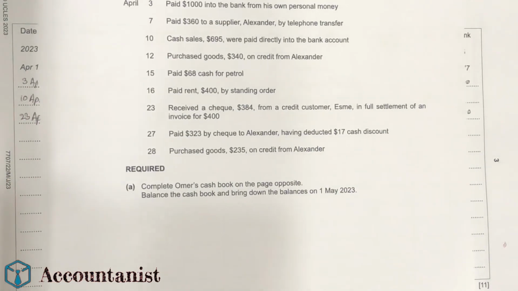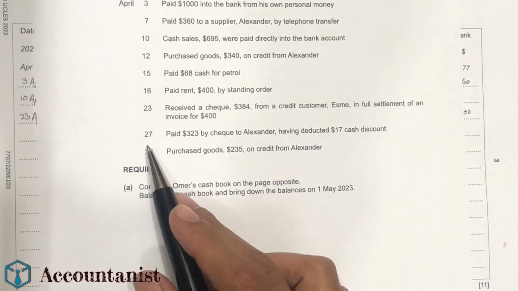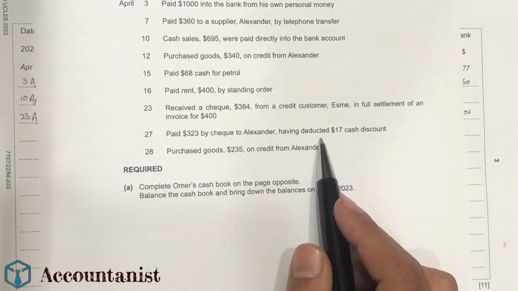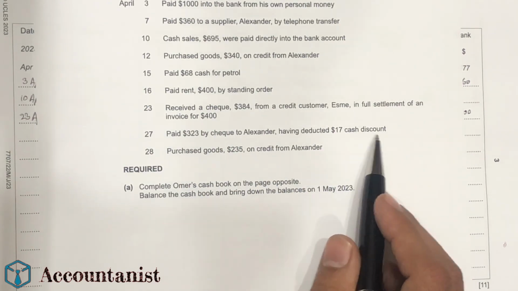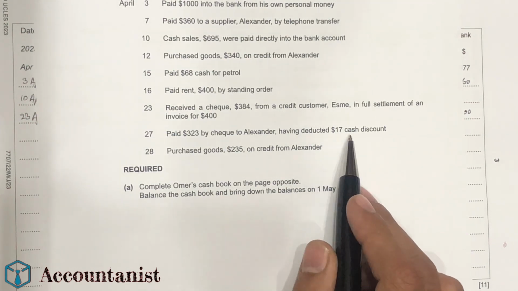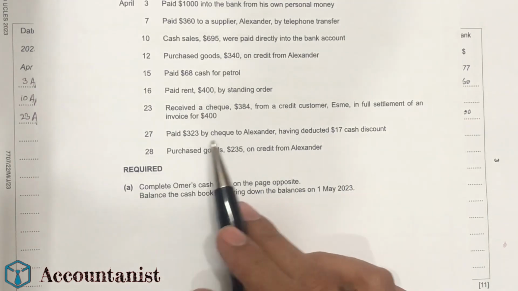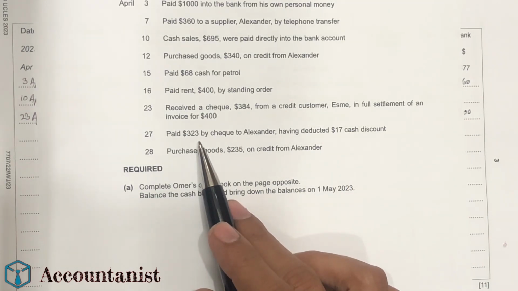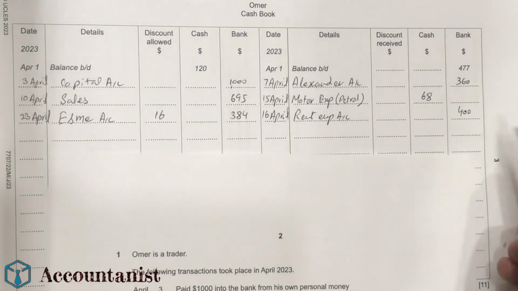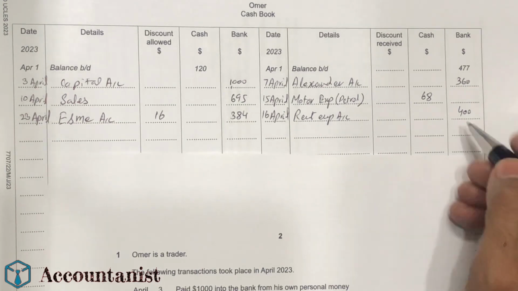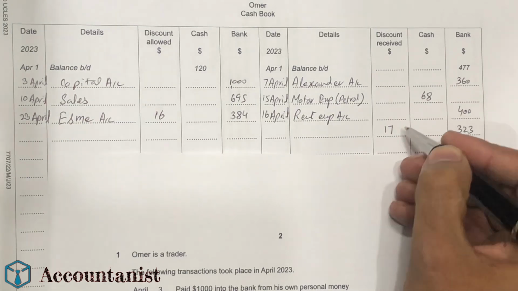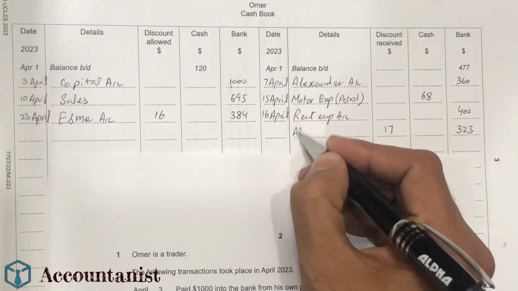Alright, so the next transaction we have in the question is 27 April, paid $323 by check to Alexander, having deducted $17 cash discount. Having deducted means it's already adjusted with the discount of $17, so we don't need to deduct 17 again from this balance. So 323, because it's a payment by check, will come up here, and $17 is the discount received that we got from Alexander.